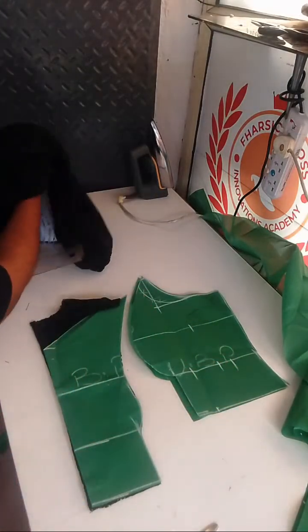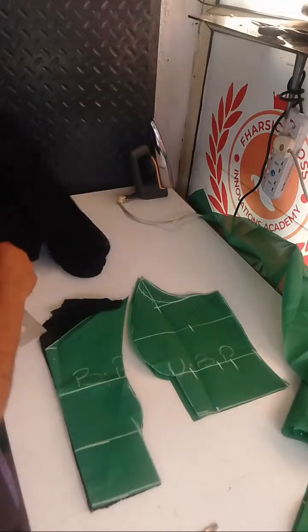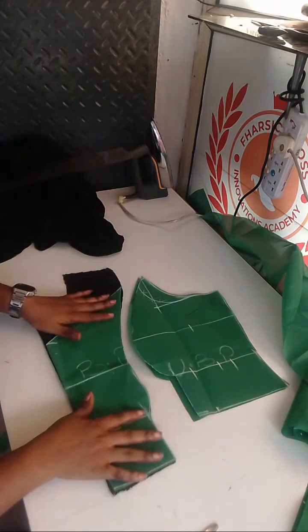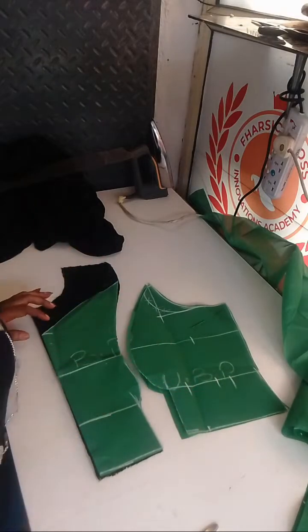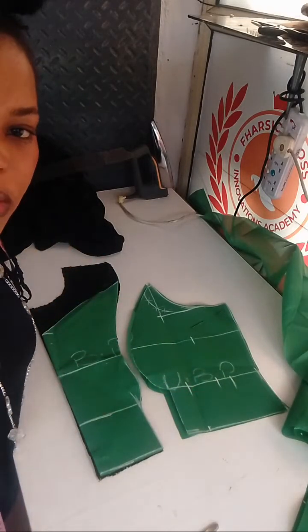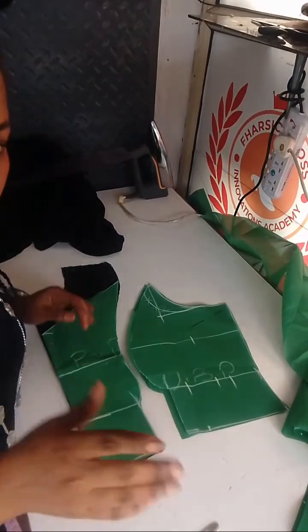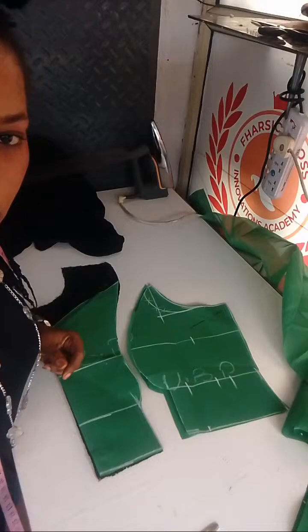So we are going to be cutting for the back panel now. Okay, this is for the front panel. So I'm going to be cutting for the back panel, but I'm going to end this, okay, and then relaunch. Stay tuned, don't go away. Let me relaunch so that the video is not too long. All right.